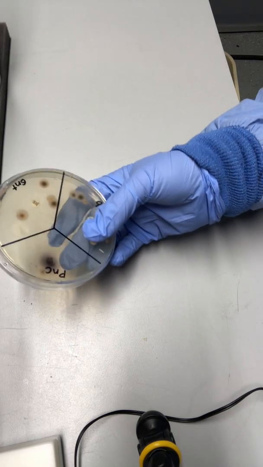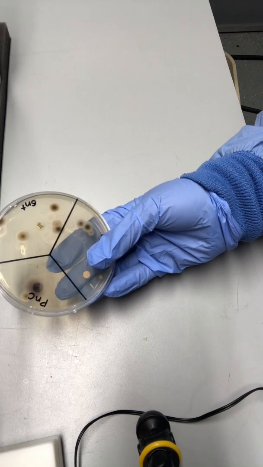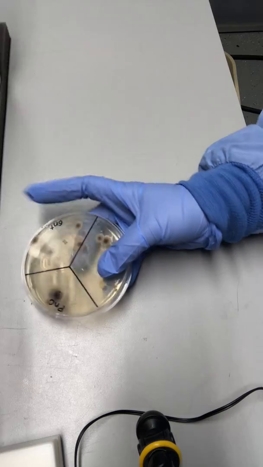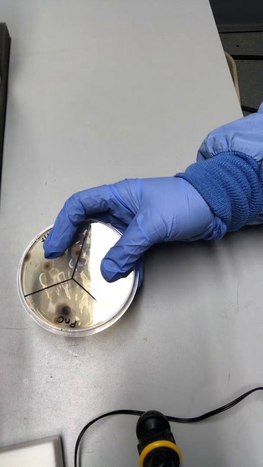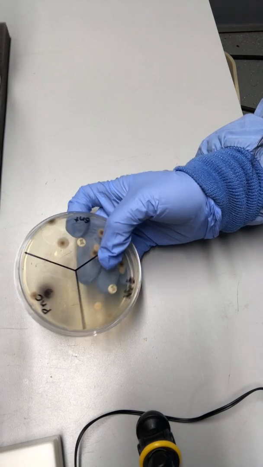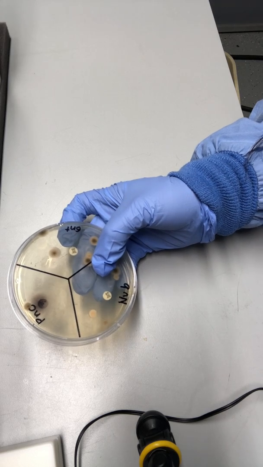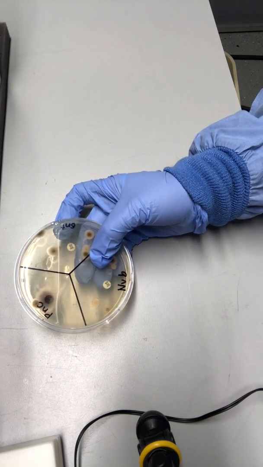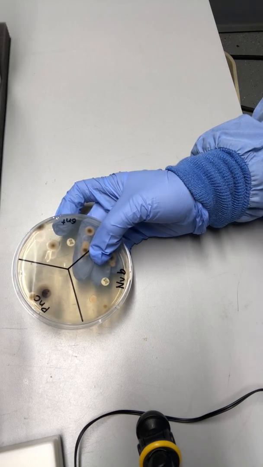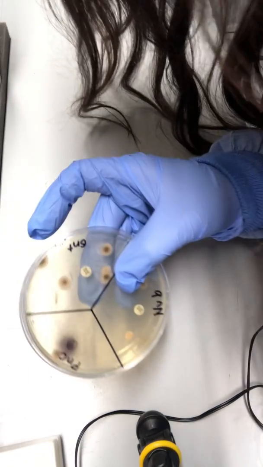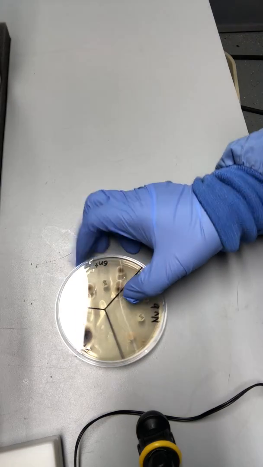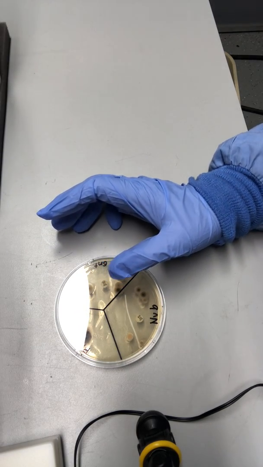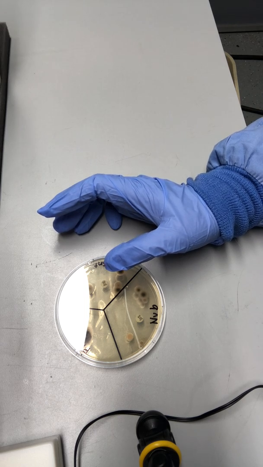As you can see, we have 3 different antibiotics that we were asked to use: penicillin right here, Gent for gentamicin, and novobiocin. So I'm going to talk about the 3 different antibiotics that were used for this experiment. Let's start off with penicillin, because that's the most popular antibiotic that we know.